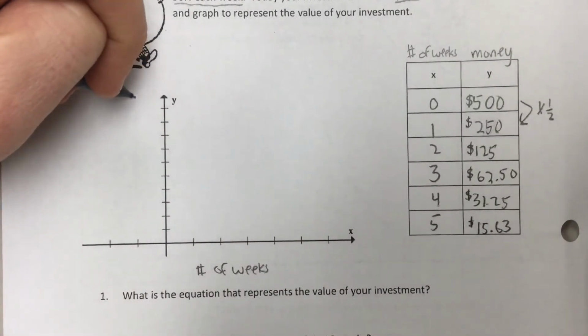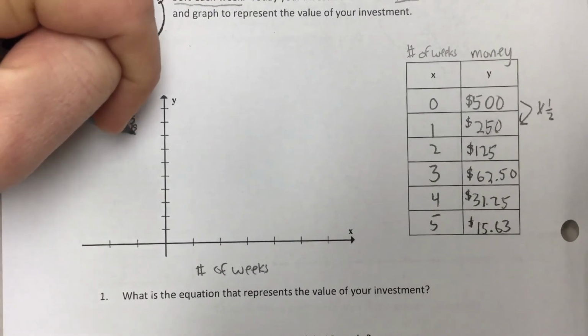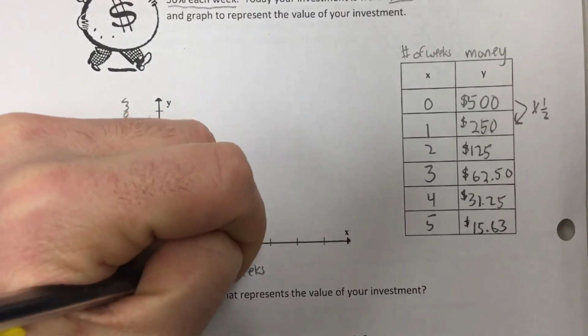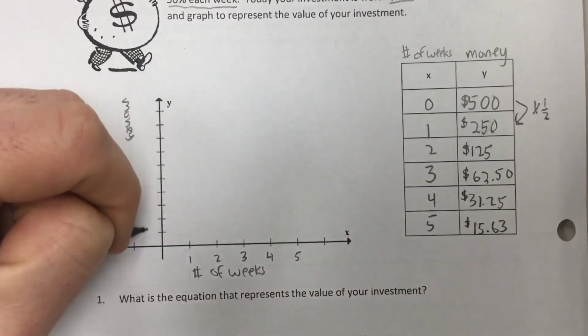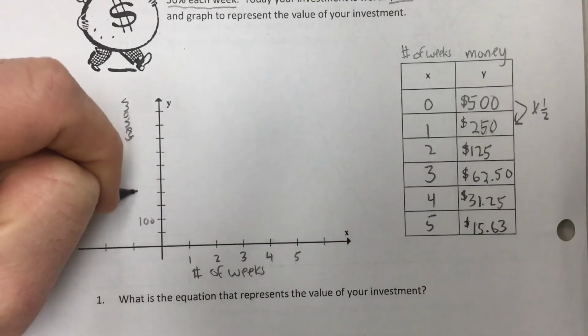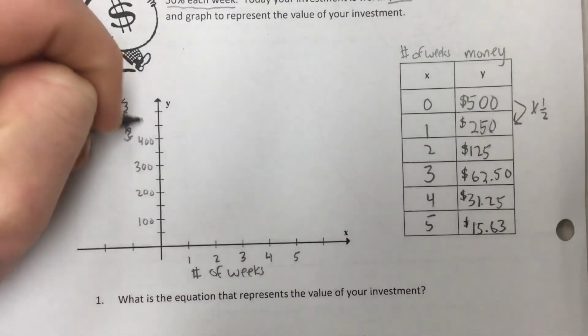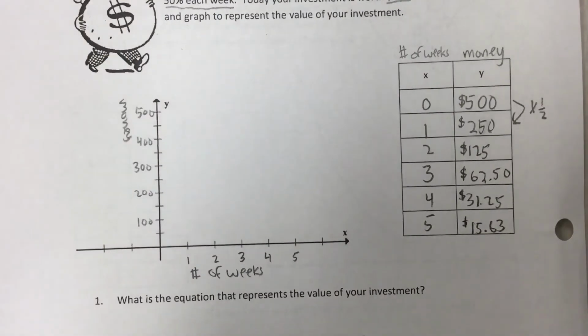As we look at the x-axis here, x-axis is number of weeks, and y is the amount of money. Here I'll go by 1s for x, but for my y's I'm going to go by 50. So 50, 100, 150, 200, 250, 300, 350, 400, 450, 500.